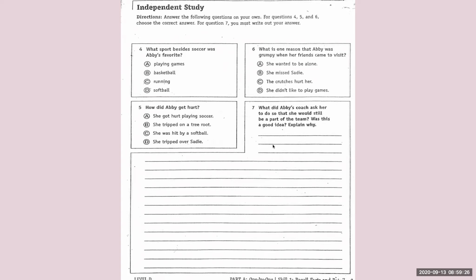This question actually has three different things that you have to talk about. You have to talk about what Abby's coach asked her to do so that she would still be part of the team. You need to answer, was this a good idea? And you also need to explain why. So it's very important that you do all of those. I would look out for part of the team when I would be going back to question number 7.